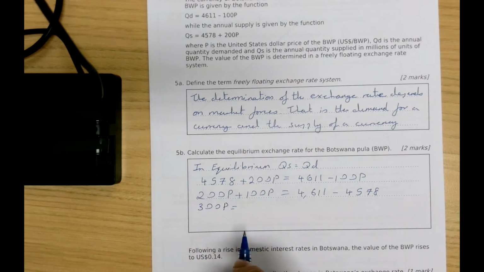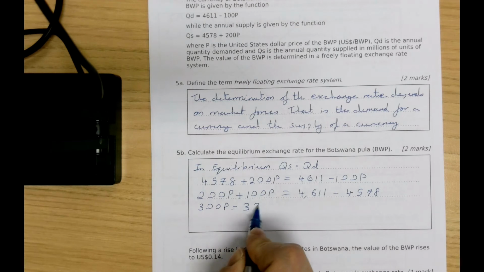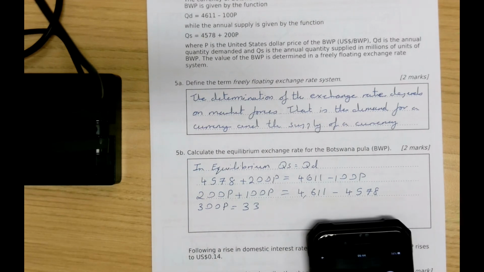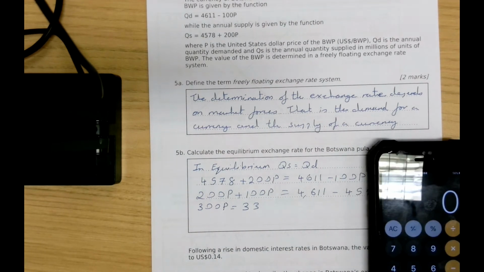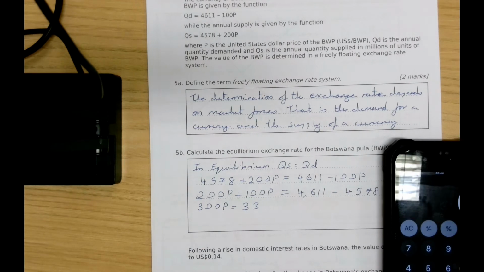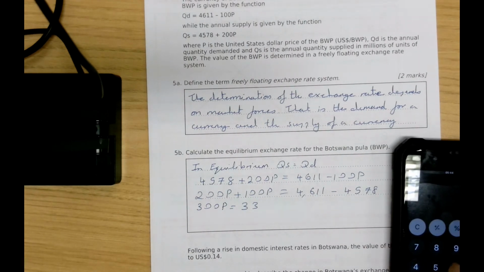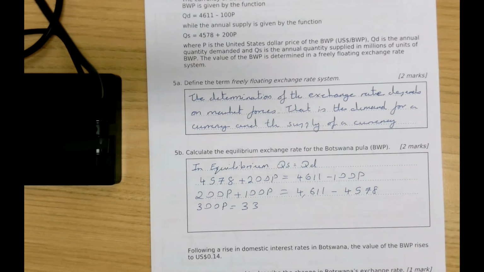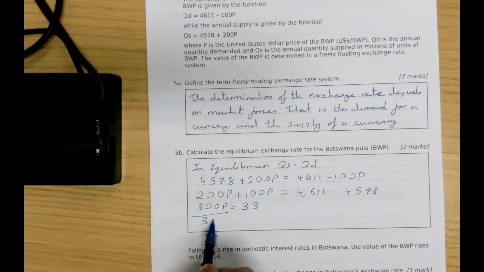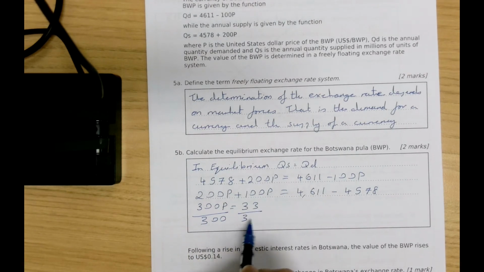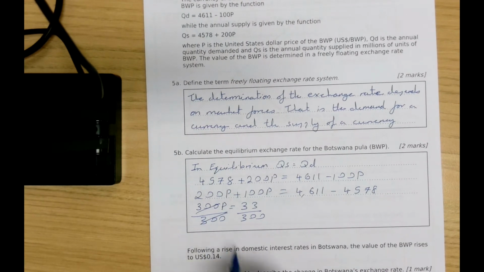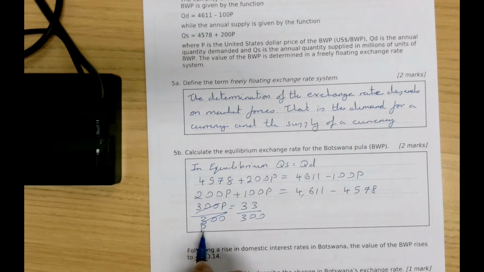Let me just do it here so you can see. 4611 minus 4578 is 33. Then we divide this by 300, and what I get is P equals 0.11.